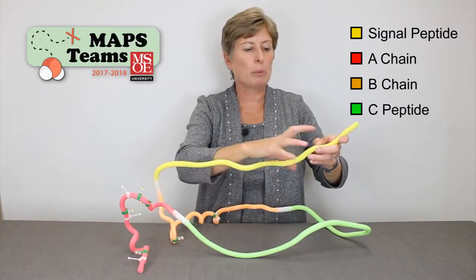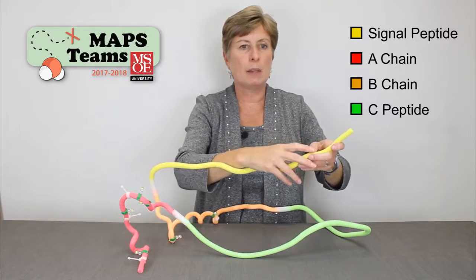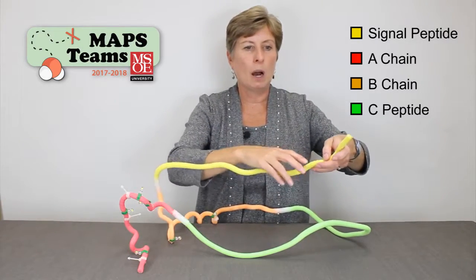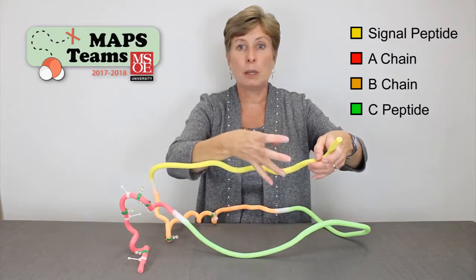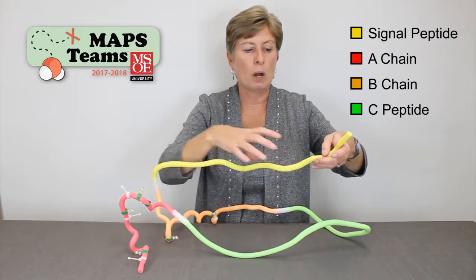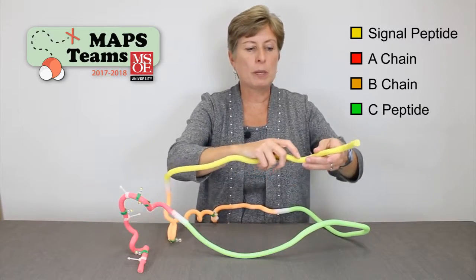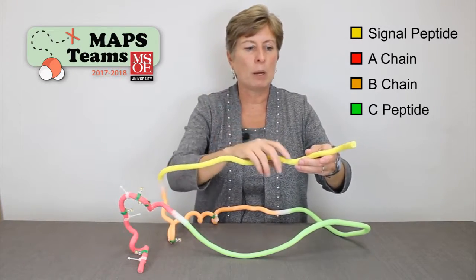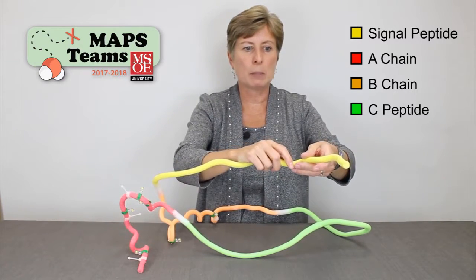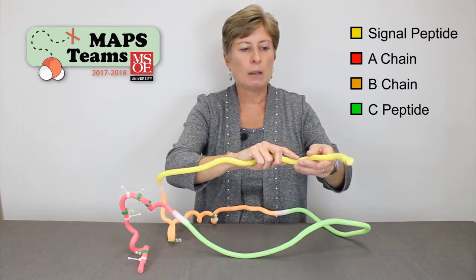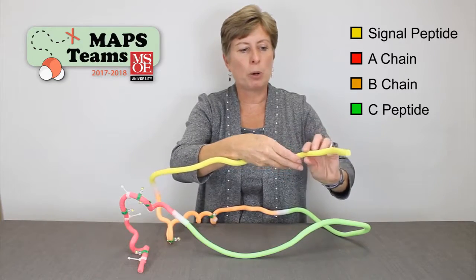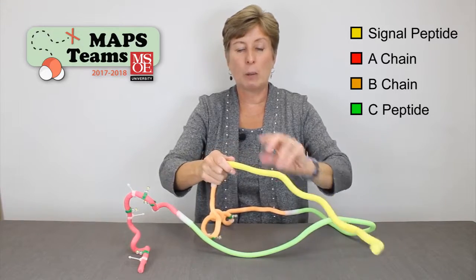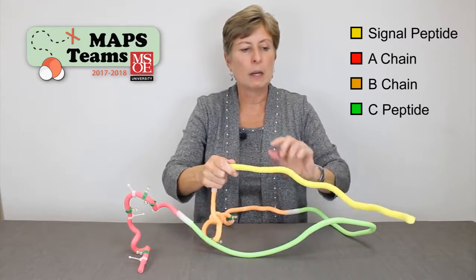There are proteins that identify this as a protein that needs to be sent to the endoplasmic reticulum. This helps the ribosome dock to the endoplasmic reticulum. And then, through transport proteins, this is fed into the endoplasmic reticulum as it's being synthesized.